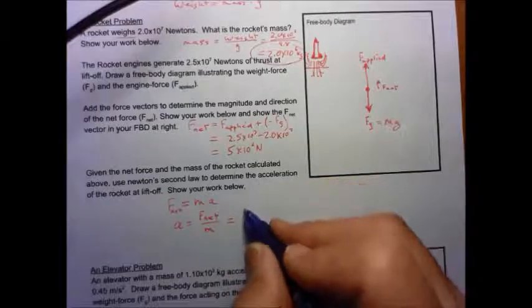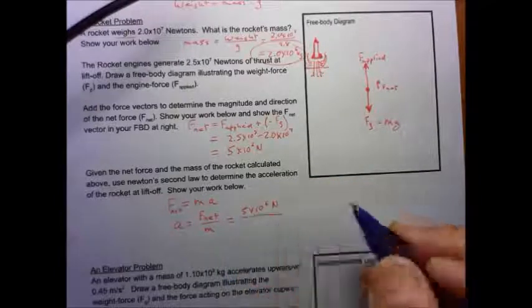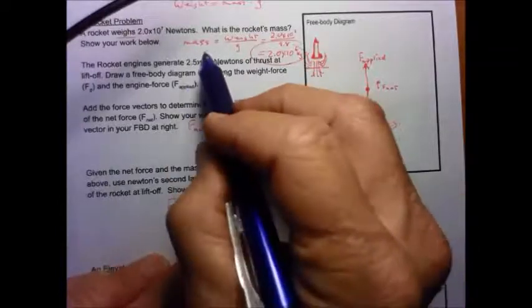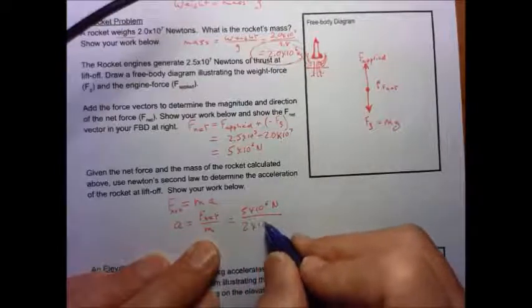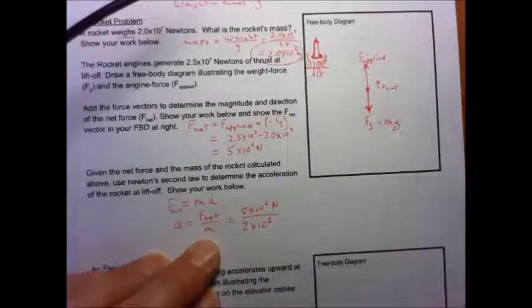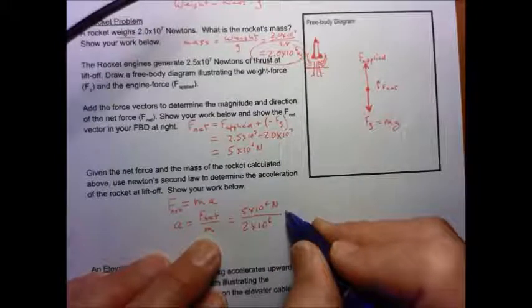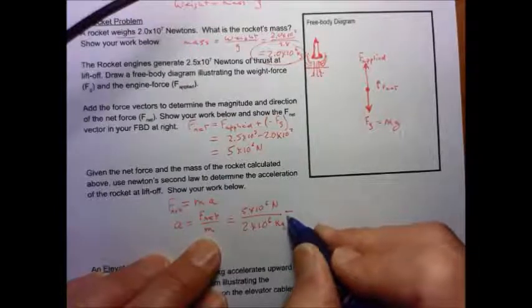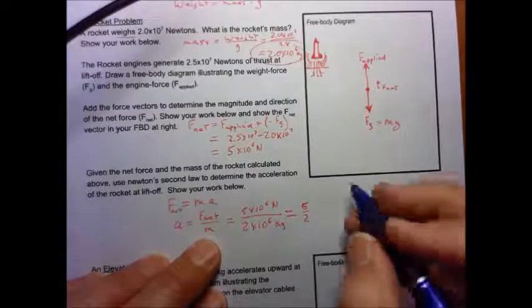F net we calculated up here, 5 times 10 to the 6th newtons, divided by the mass of the rocket, which we calculated up there, 2 times 10 to the 6th kilograms. So this is just 5/2.